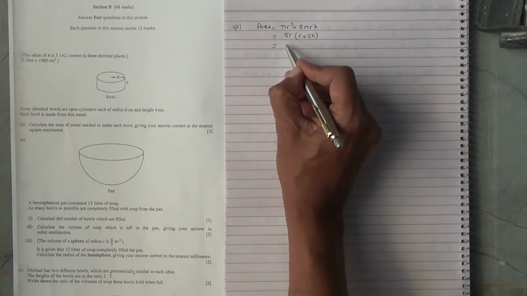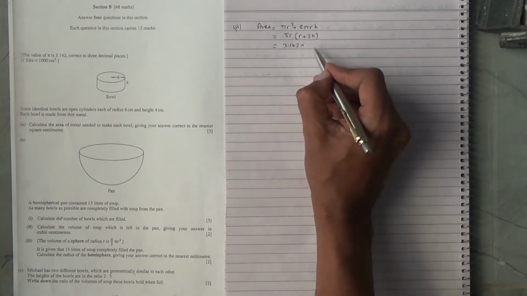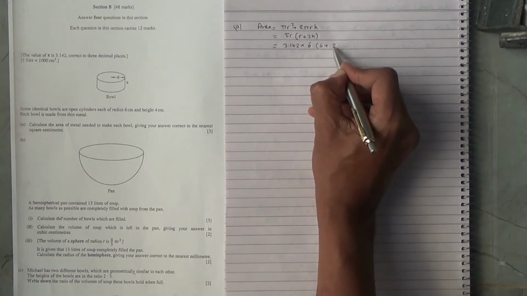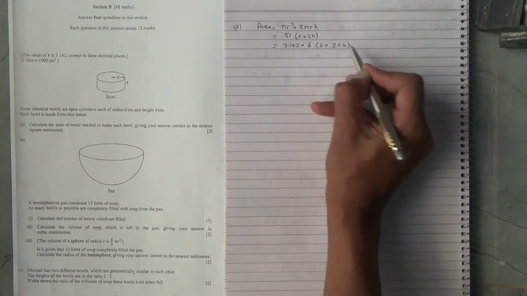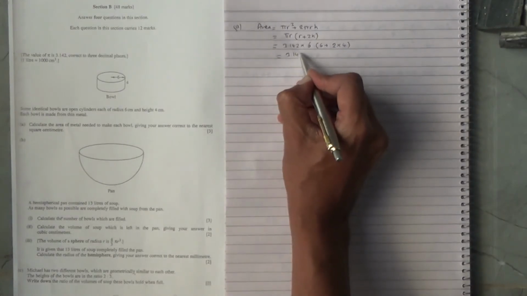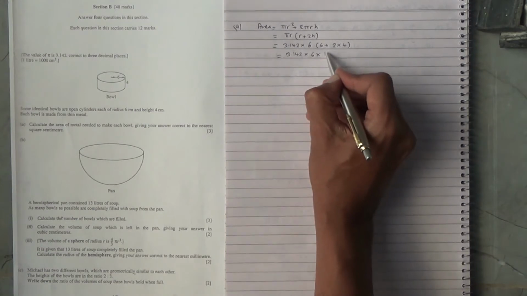So that is then 3.142 as required times 6, the radius, into 6 plus 2 times 4. So we're saying 3.142 times 6 times 14.